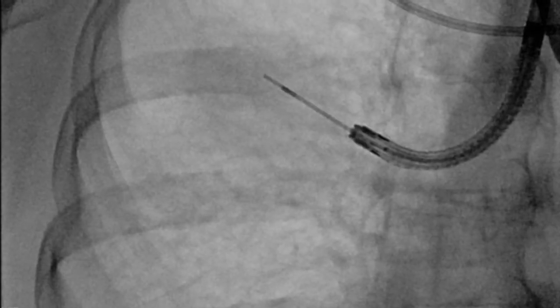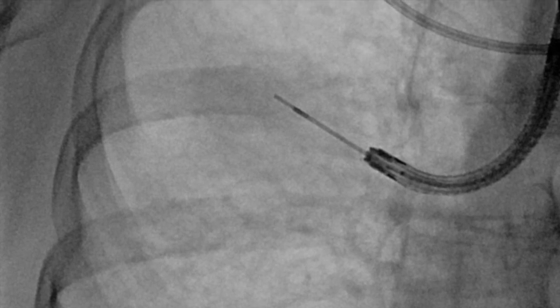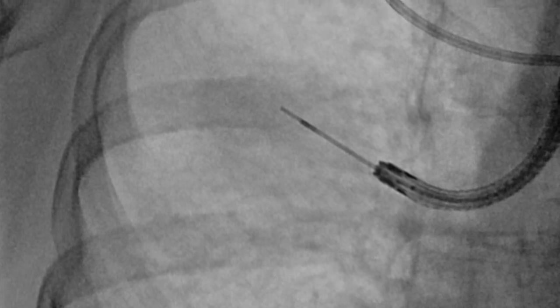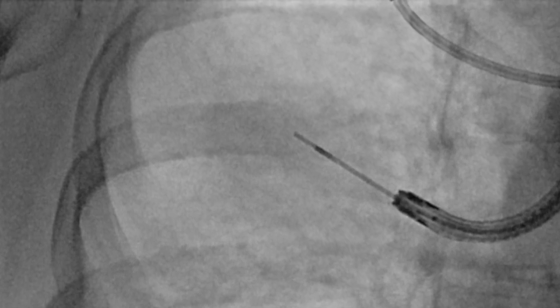The position of the probe and its relative location to the lesion and other structures is then confirmed using fluoroscopy. The image is saved for future reference.